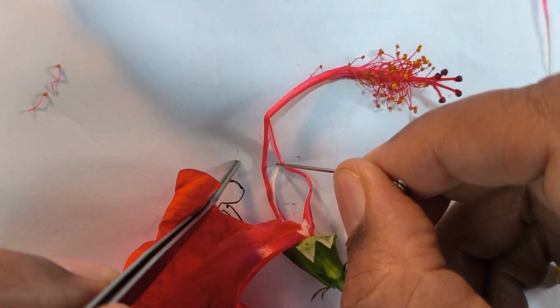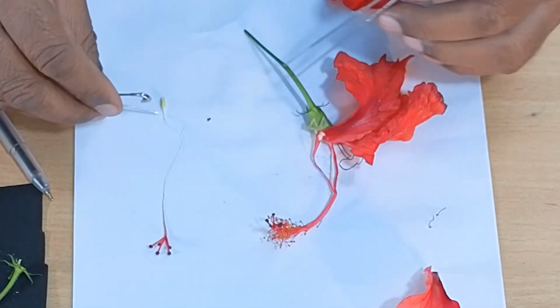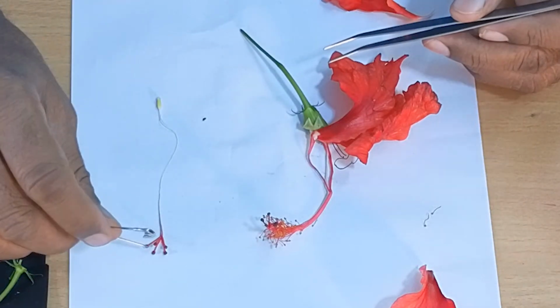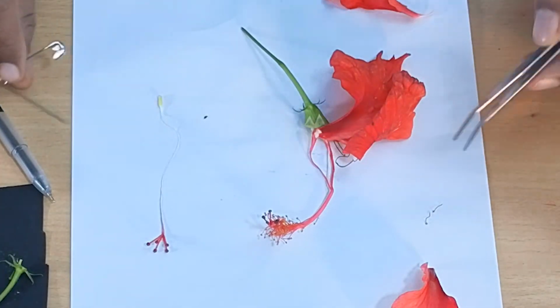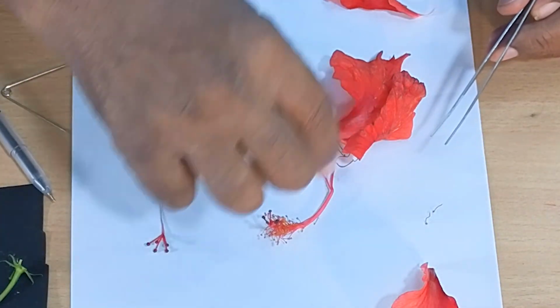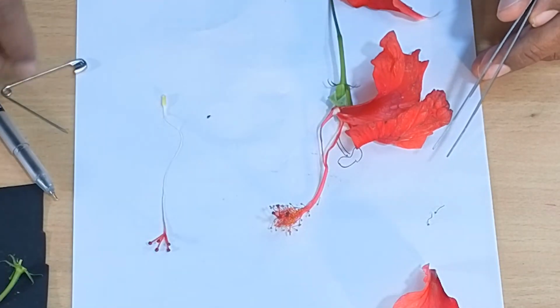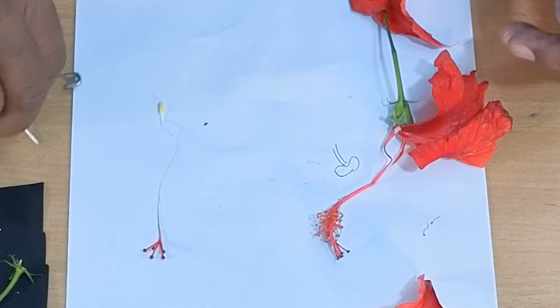For your benefit, I have removed this, and you can see this. So ovary, style, and then you have stigma. This style is passing through the staminal tube, which is formed when all the filaments are joined together. So this is a unique feature of this Malvaceae family.